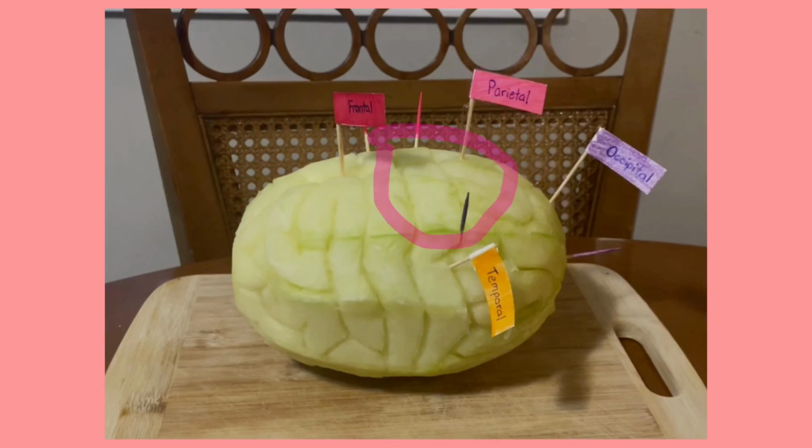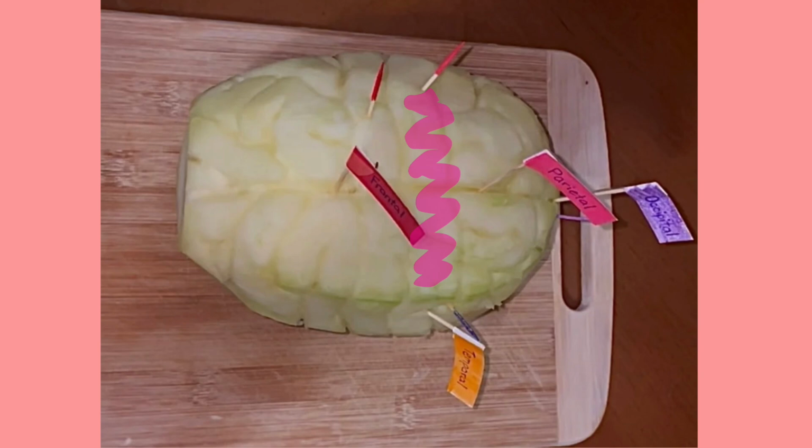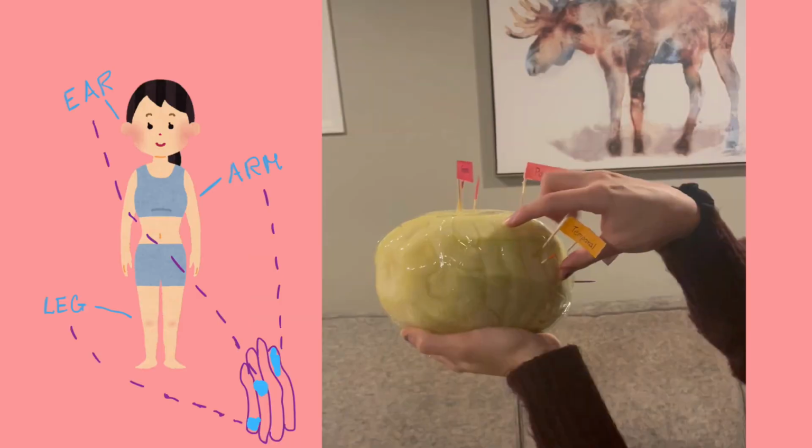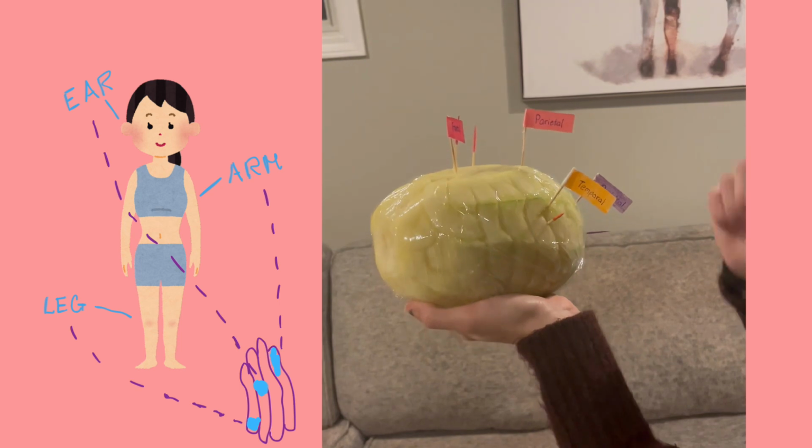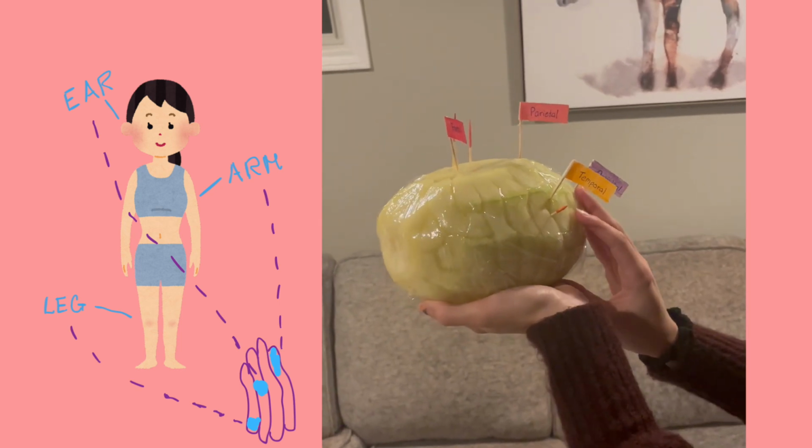The next area we will be exploring is the parietal lobe. Located on the dorsal side of the brain, the parietal lobe contains the primary somatosensory cortex. This is where the sensation of touch is processed. The somatosensory cortex contains 4 bands of cells that receive information from different parts of the body.